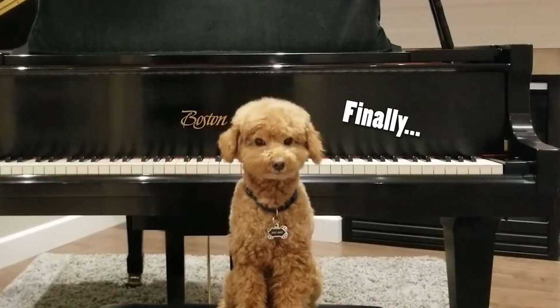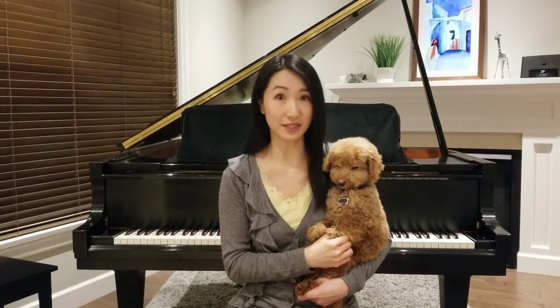Now that we know how to read notes and where the middle C position is, let's learn to play some songs in the middle C position today. But first, we'll need to understand basic note values and time signatures in order to play these songs correctly.